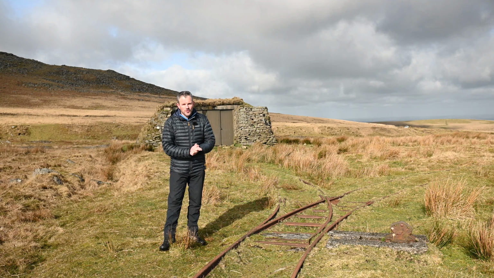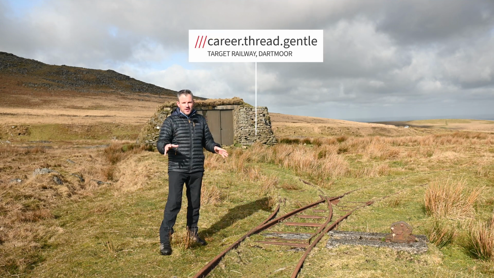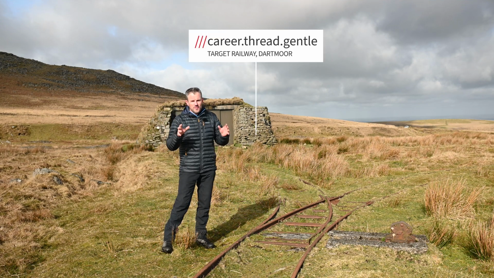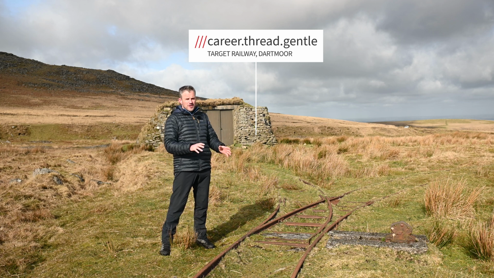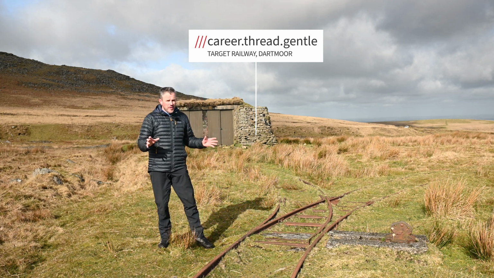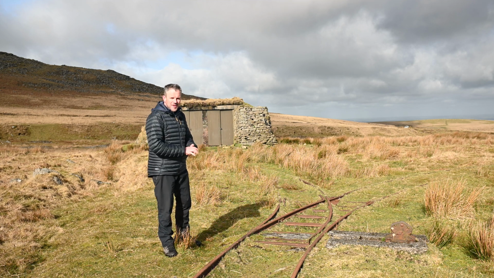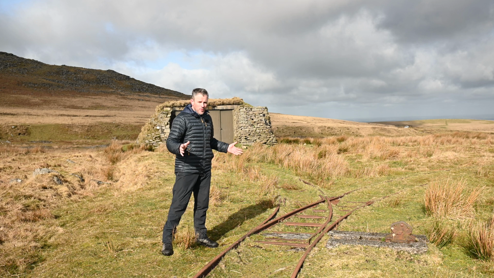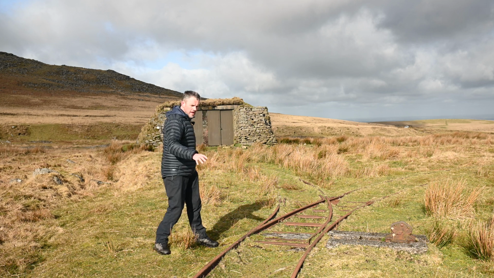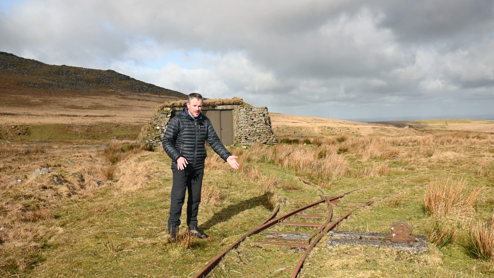Now this is what I wanted to come and see. This is the Target Railway, another piece of military history right here on Dartmoor. I've seen it on the OS maps a number of times and I've always wanted to come and see it, so I'm really excited to finally be here. And I'm amazed about what's still here. The railway line is still in place. There's even a point here.